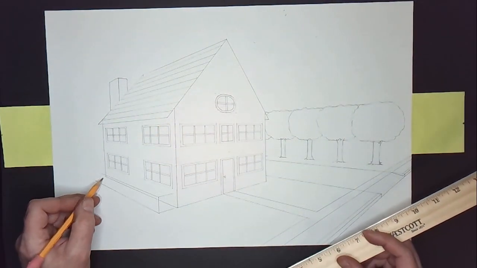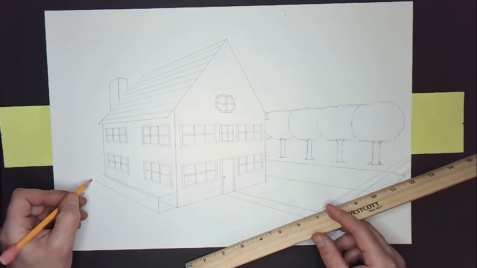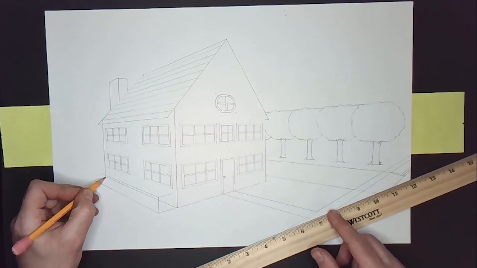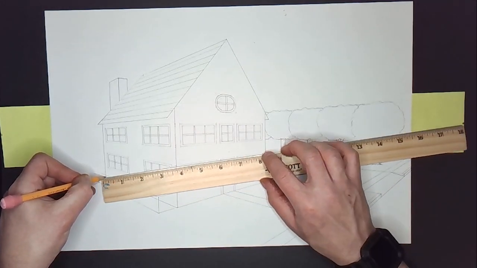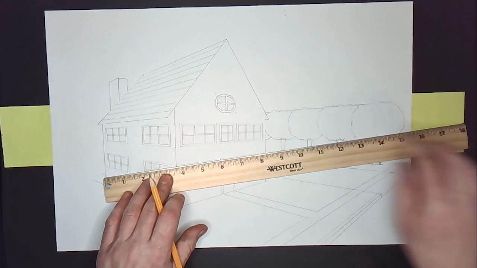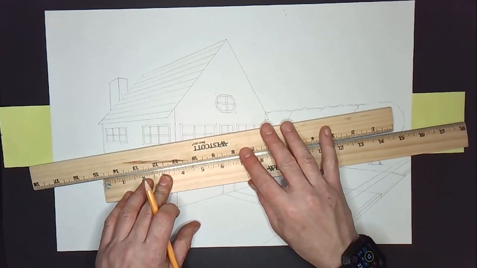If I want my hedge to line up with the back corner of the building, I can figure out where to make this line end by lining up my ruler with this corner and this vanishing point. My ruler isn't quite long enough, so I'll use my extending trick.